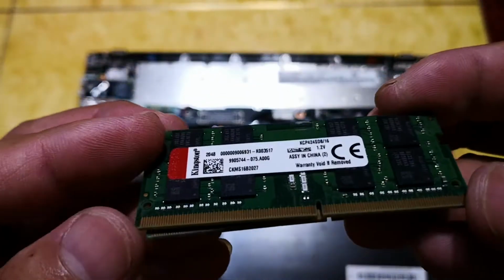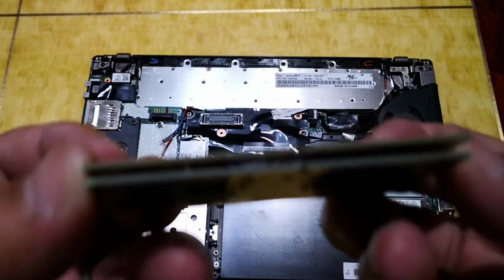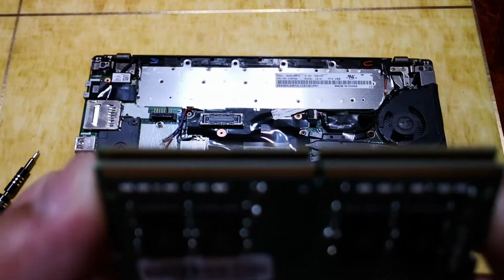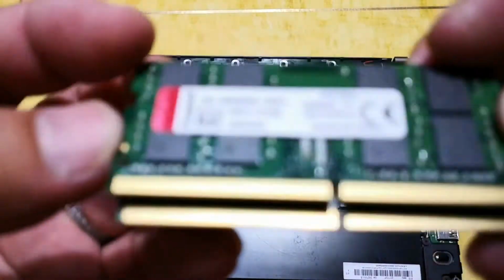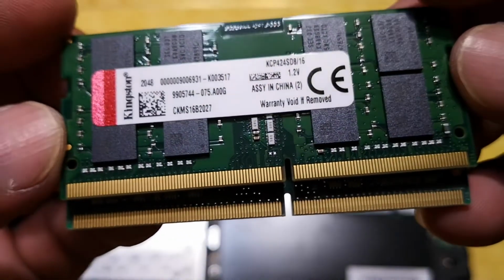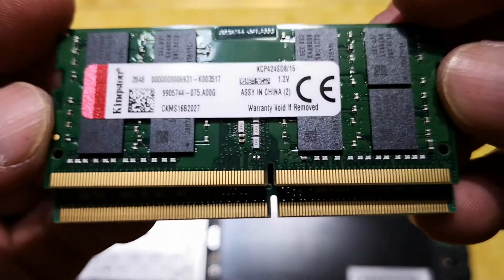So to check, it should have the same slotted teeth here.